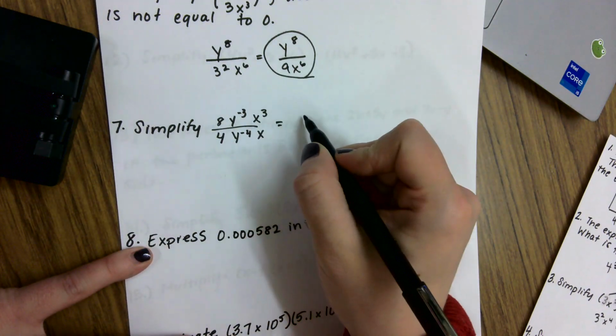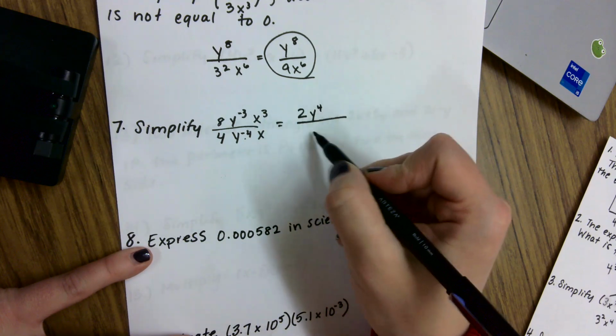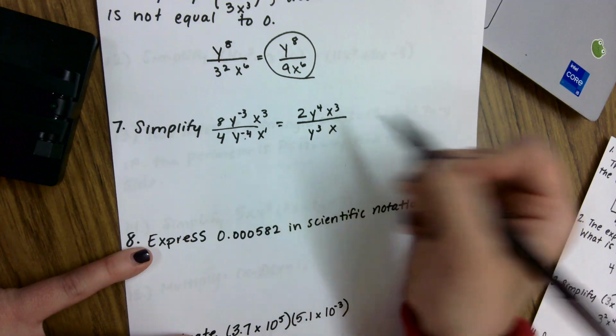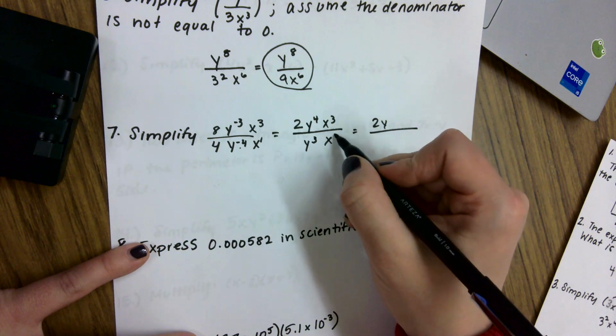Here, 8 divided by 4 is 2. I like to move things. If it's negative, move it to the top. If it's positive, move to the bottom. I move first. All right, 4 minus 3 is 1. So 2 y to the first. 3 minus 1 is 2.